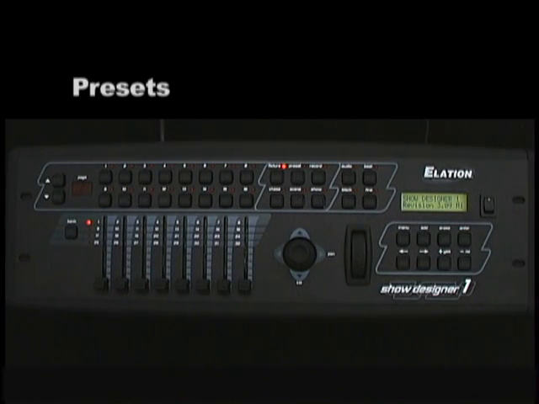Presets provide fast and easy programming of scenes by giving you instant access to colors, gobos, and beam settings without searching through channel levels with the faders. Show Designer 1 allows you to record up to 32 pages of 16 presets for a total of 512 presets. Unlike scenes which record the look of the entire stage, presets are used to record only several channels worth of information. Presets can then be recalled and layered to make a scene.